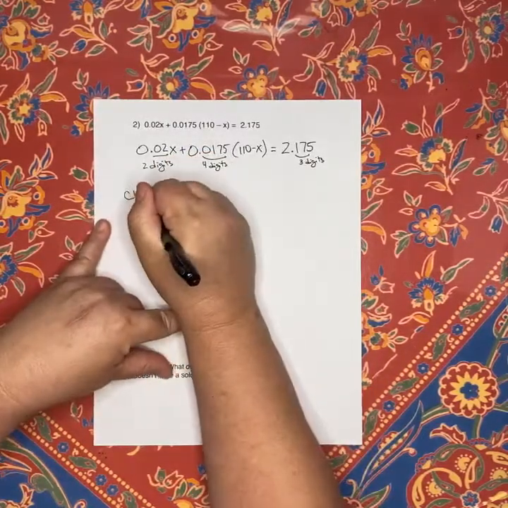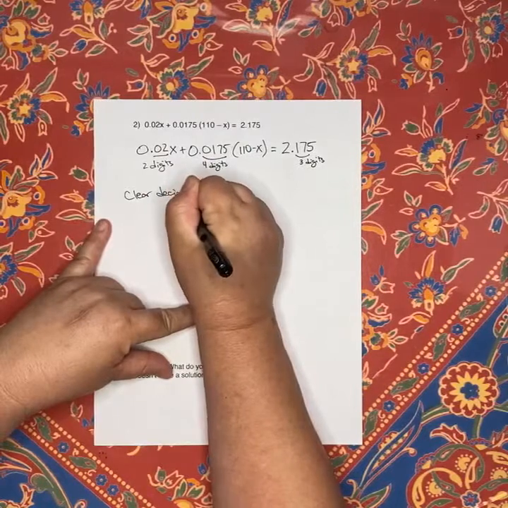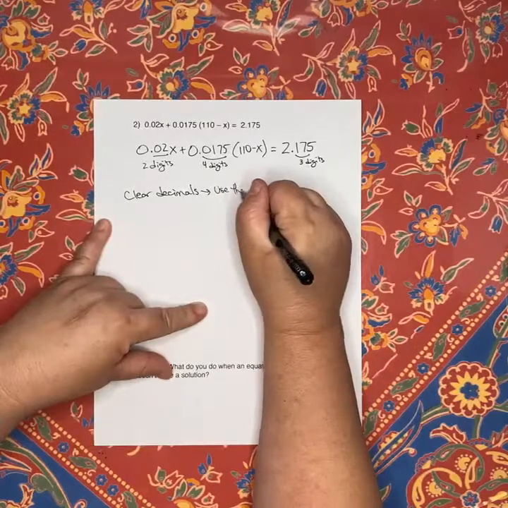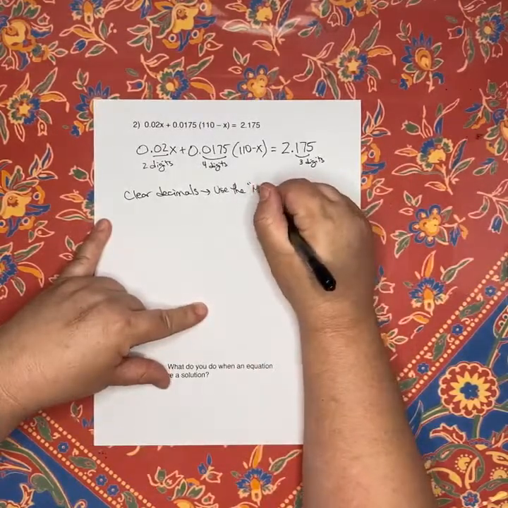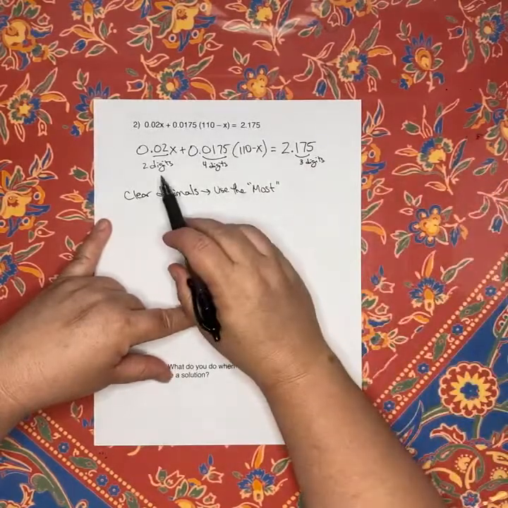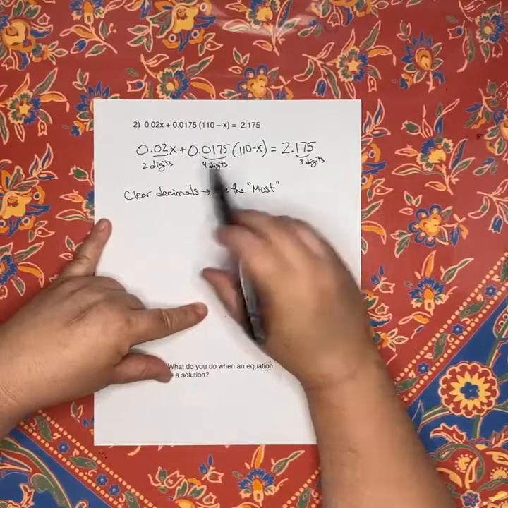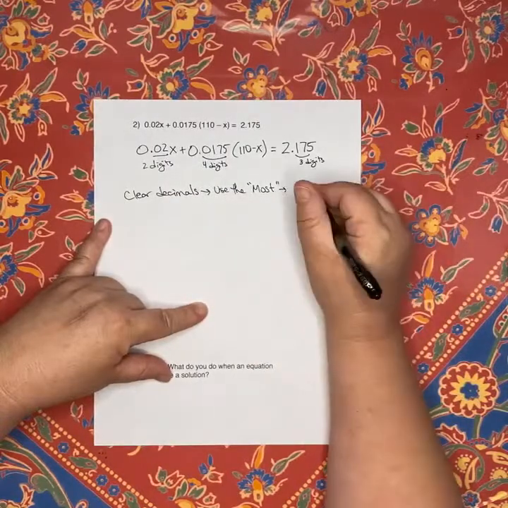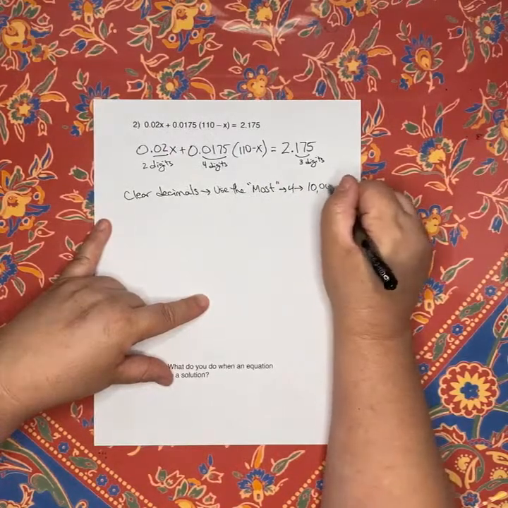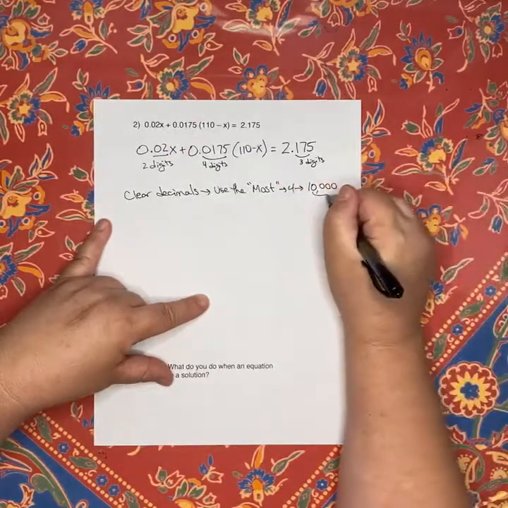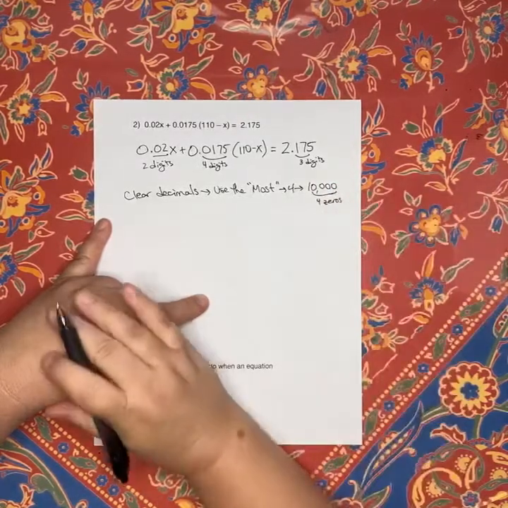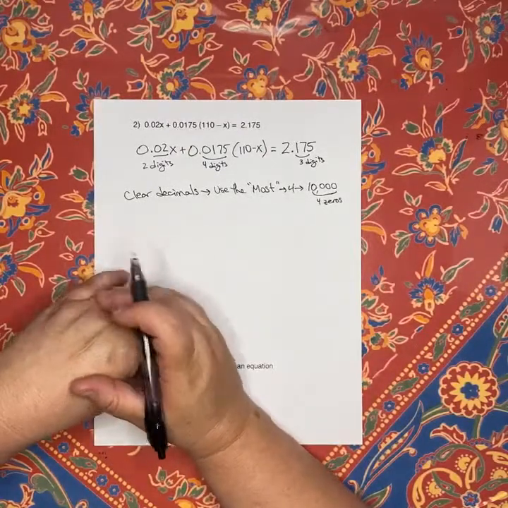So if I want to clear decimals, I want to use the most. And I know this is awkward, but that's how I think of it in my head. What's the most number of digits? The greatest number of digits is 4. So we're going to multiply by something that has 4 zeros. See how that's 4 zeros right there? Okay, so 10,000 is the number we're going to multiply by.